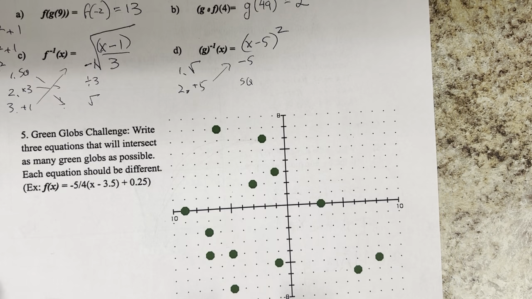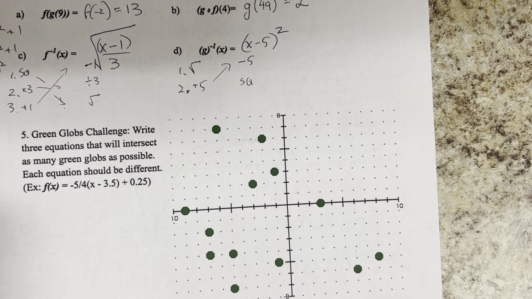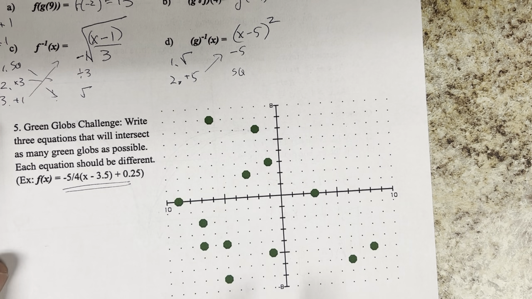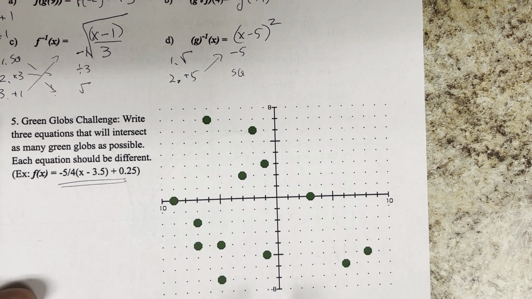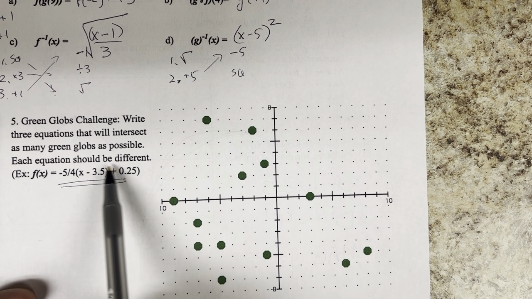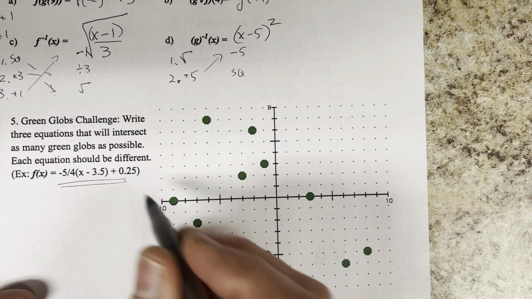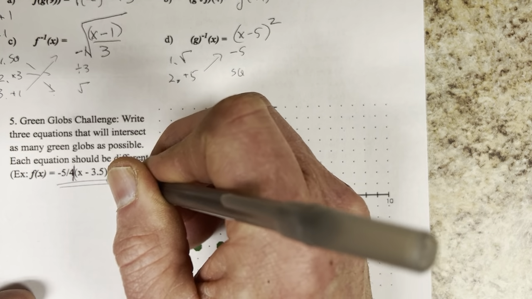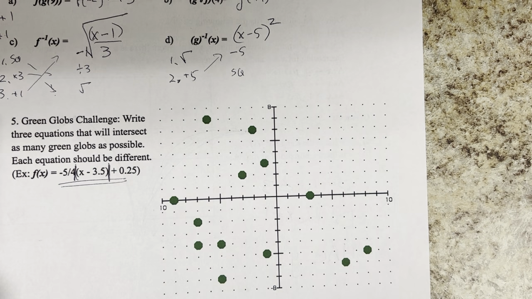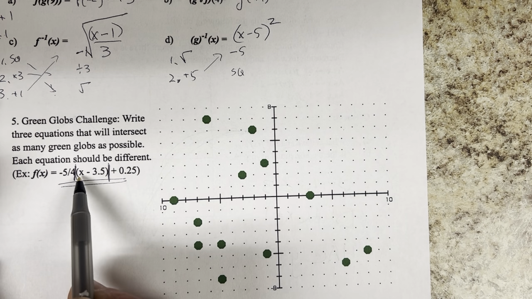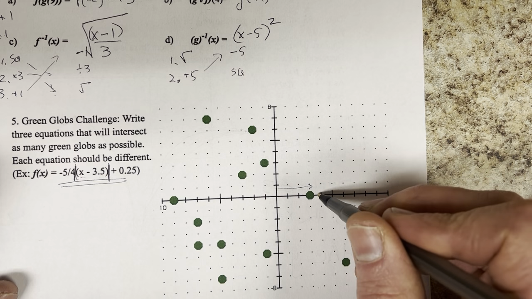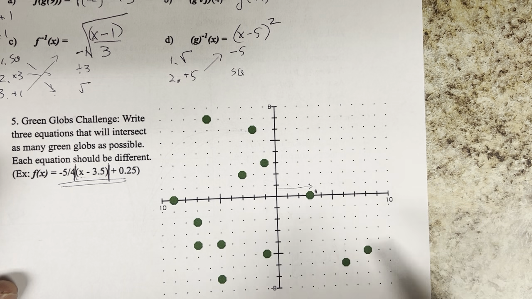All right? Last thing is, write 3 equations that will intersect as many green globs as possible. Here's the example. I'll talk you through the example again. This is working just with transforming functions. This is supposed to be an absolute value. That got left out. I'll print a better version of that. Absolute value. And what this is, that absolute value, just like the very first problem, it's been moved 3.5 to the right. It's been moved only a quarter up, right about there.